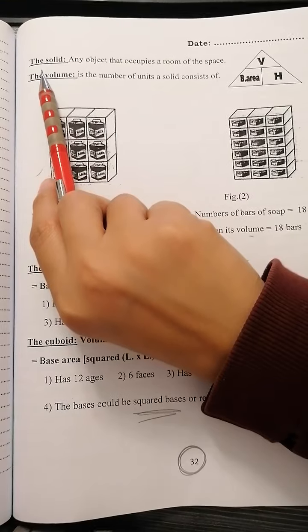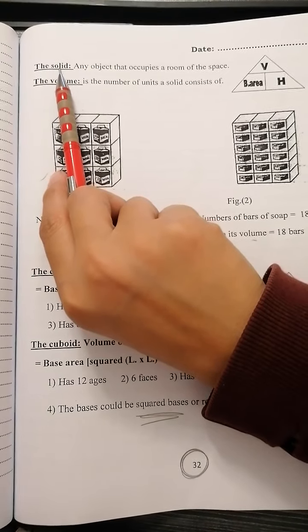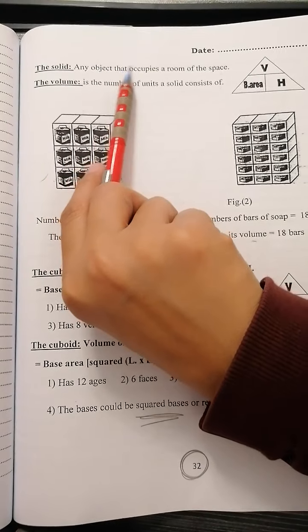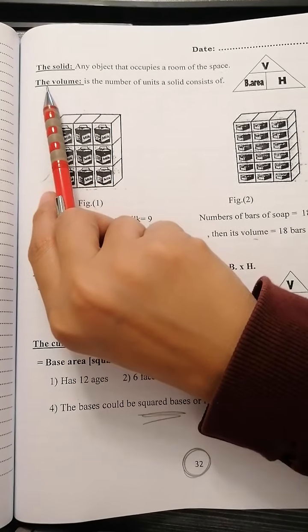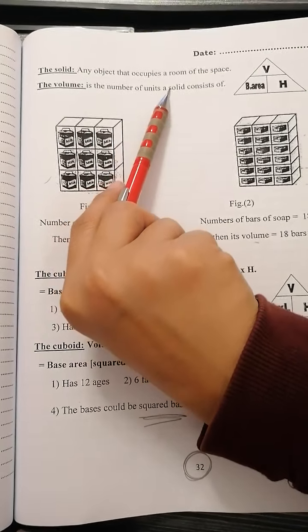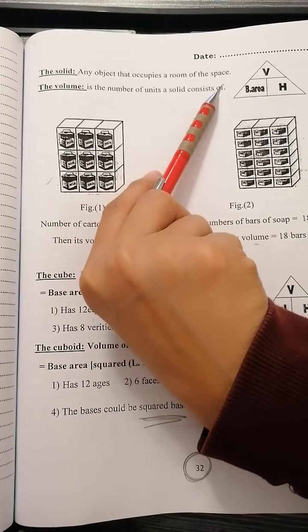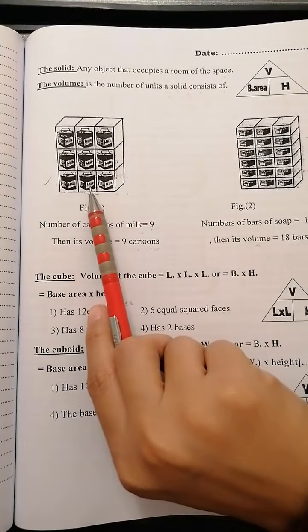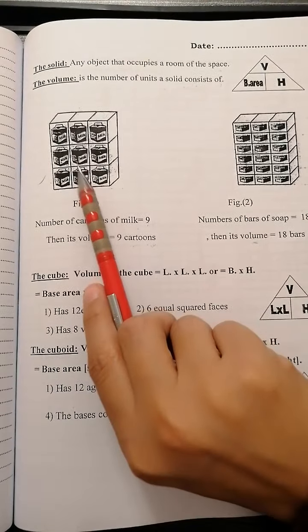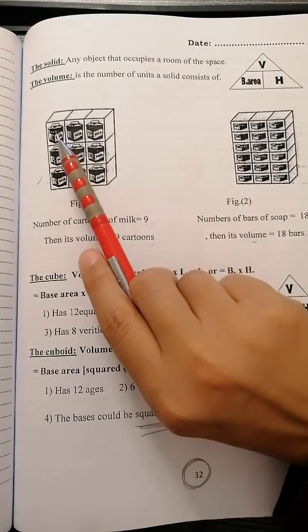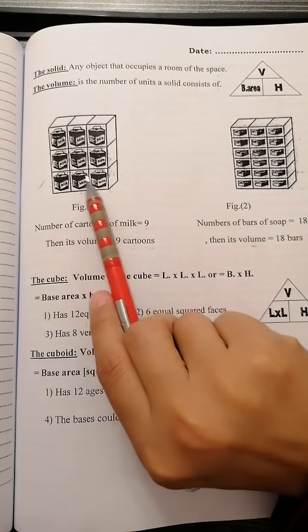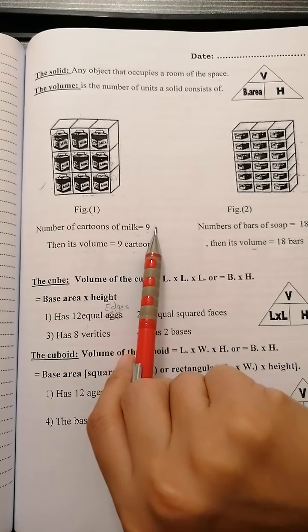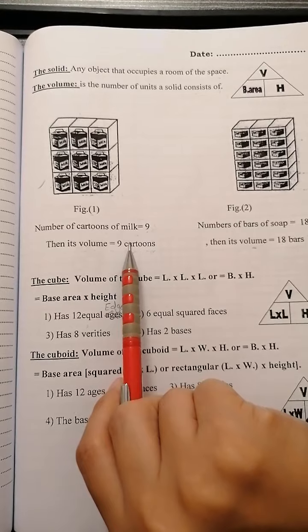Okay, so first, what is the solid? The solid is any object that occupies a room of space. The volume is the number of units a solid consists of. Let's see here. How many cartons of milk do I have? Let's count together. 1, 2, 3, 4, 5, 6, 7, 8, 9. So I have 9. So the volume is 9.